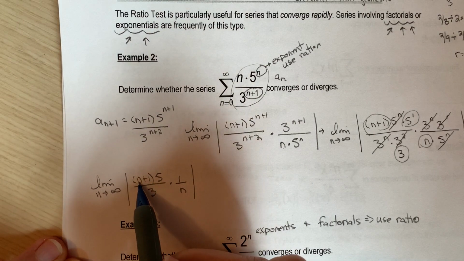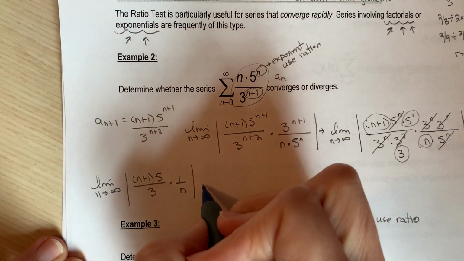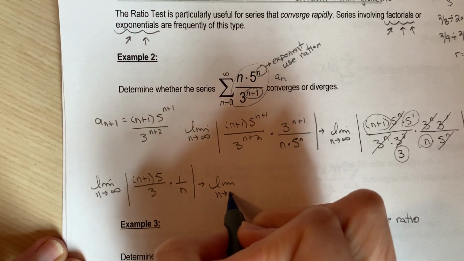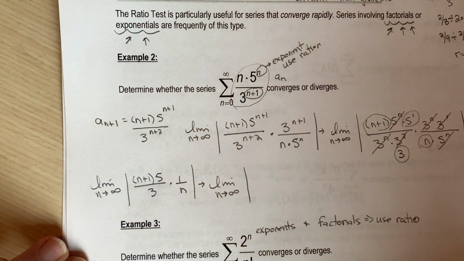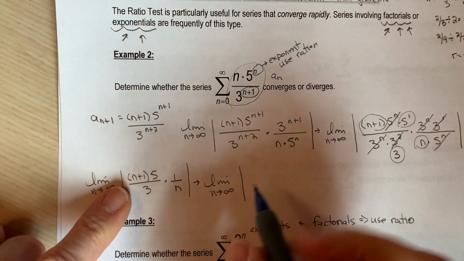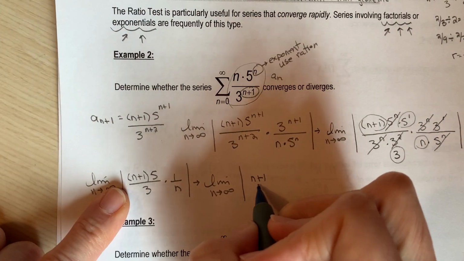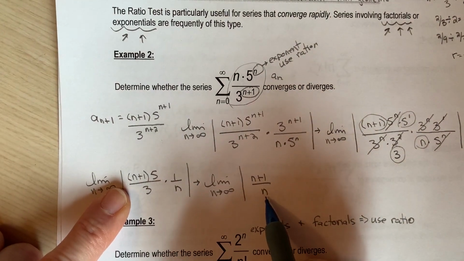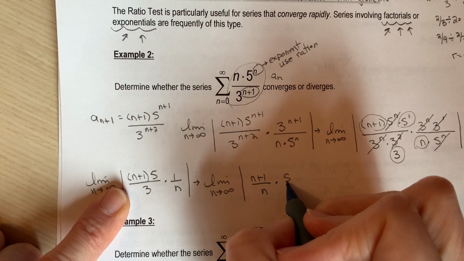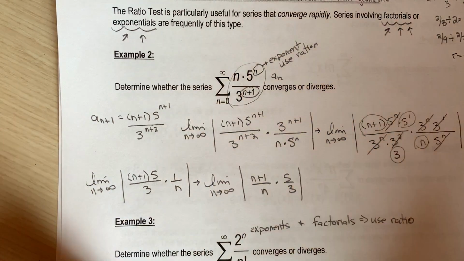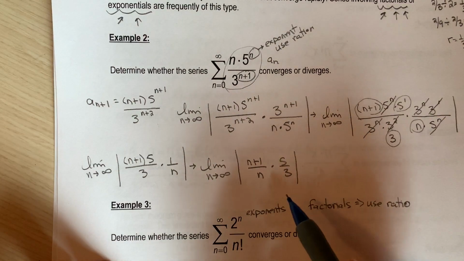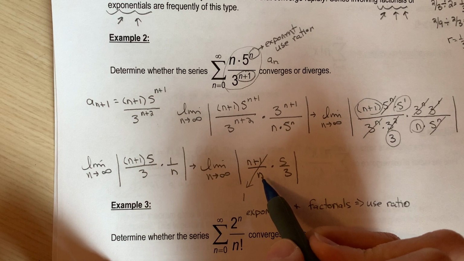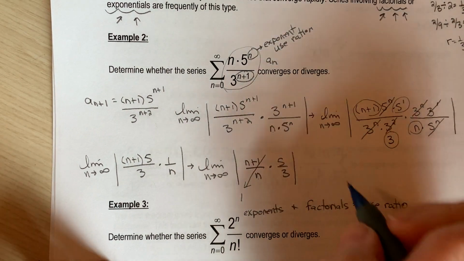I'm going to write it so our n's are sort of together in the same fraction. This is also helpful and good practice. So n plus 1 on the top and n on the bottom, and then I'm going to write my constant terms over here. This is good for documentation, so you can show the limit as n approaches infinity of this is same over same. That approaches 1.